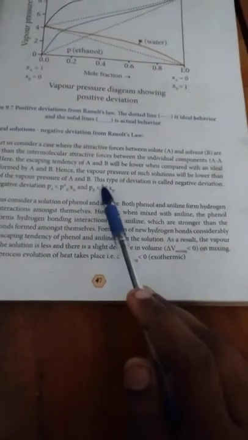Page number 47, negative deviation. Let us consider a case where the attractive force between solute and solvent, this A-B, is stronger than the A-A and B-B. Then the second point, just oppositely, the escaping tendency is lower compared to the ideal solution. Then the vapor pressure is lower than the vapor pressure of A and B. This we call negative deviation. And we can write the formula.